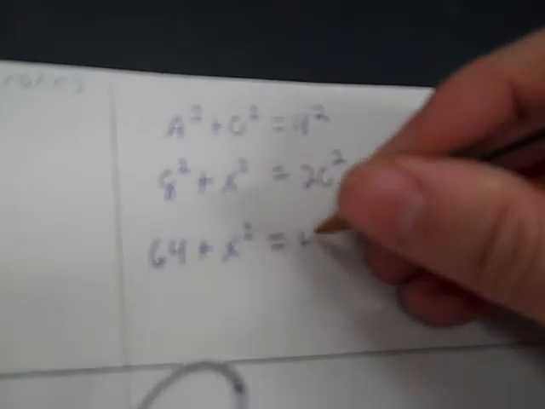You can either take 8 times 8 or 8 to the power of 2. 64 plus x to the second, and then 20 to the second. That's 400. Okay, now we got to get the x by itself, so I subtract 64 from both sides. I take 400 minus 64.